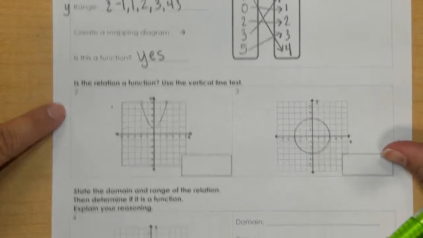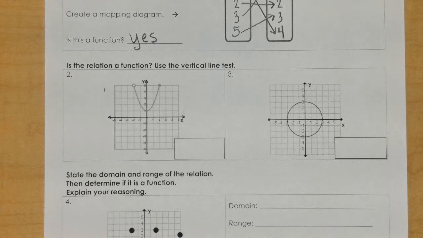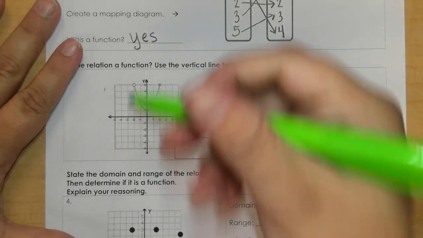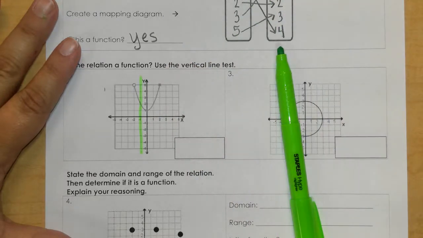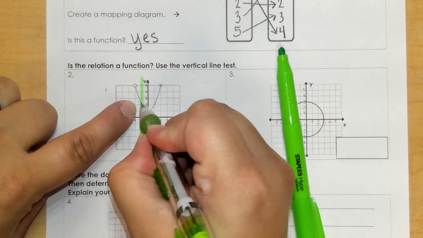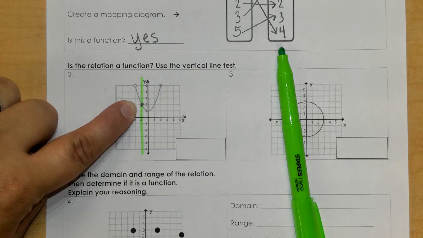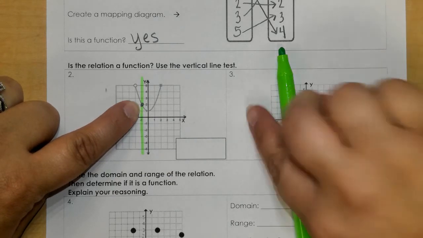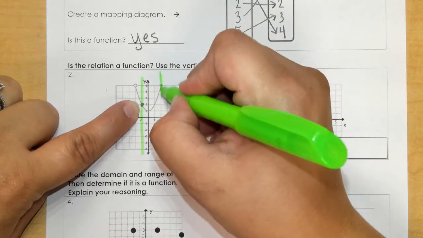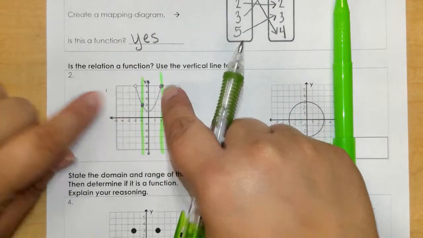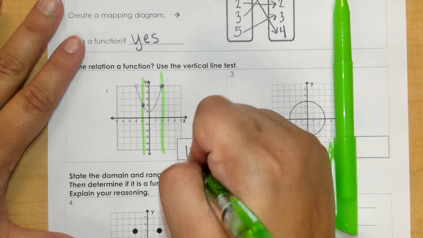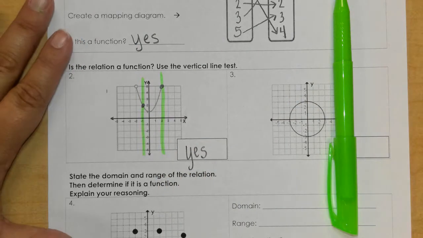In number 2, it asks us, is the relation a function? And use the vertical line test to determine if it's a function. So if I were to draw a vertical line on the graph, I see that the vertical line and the graph of the U-shape meets at one point. So far, yes, this is a function. Let's try another spot. So another vertical line, we only have one intersection point, so yes, we will say that this graph is a function.